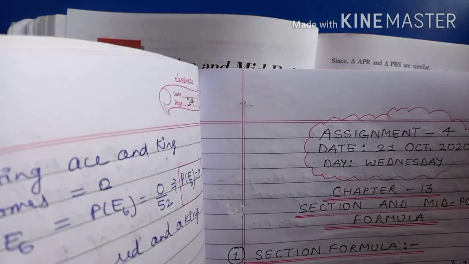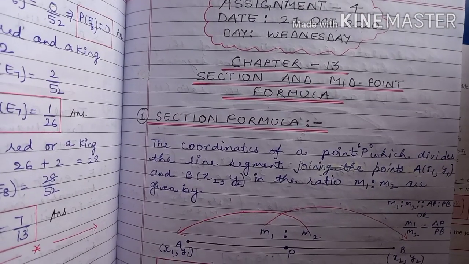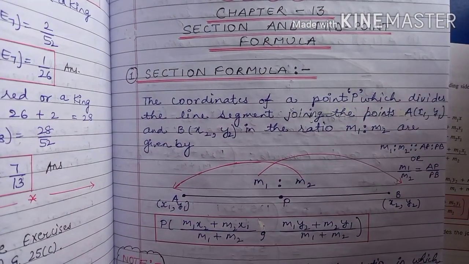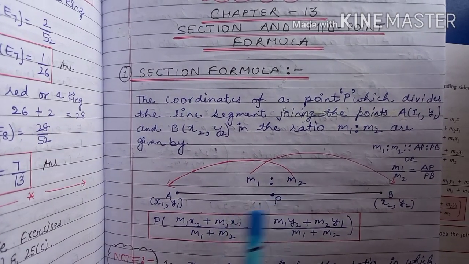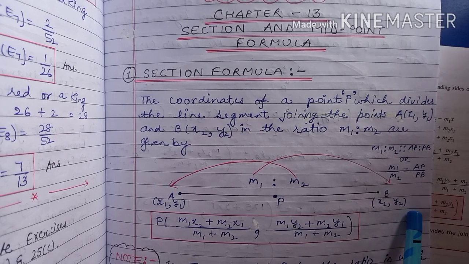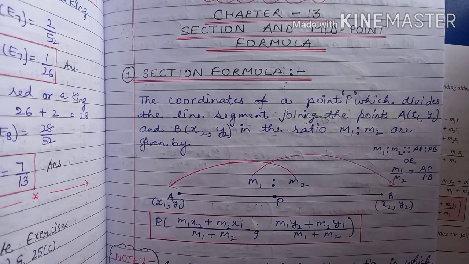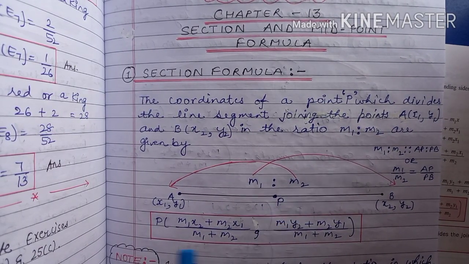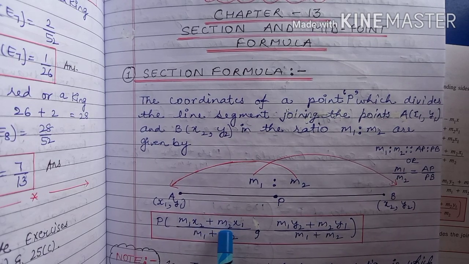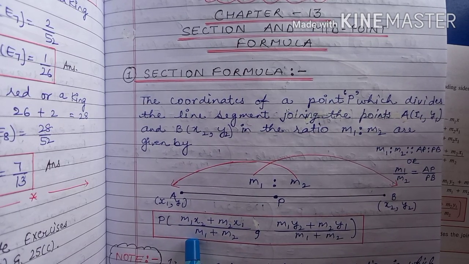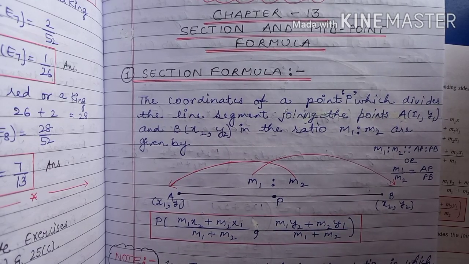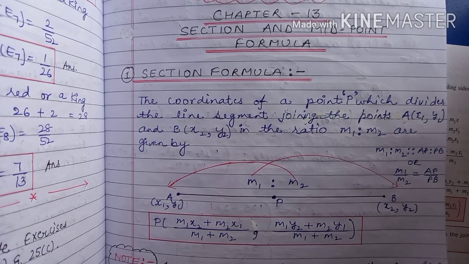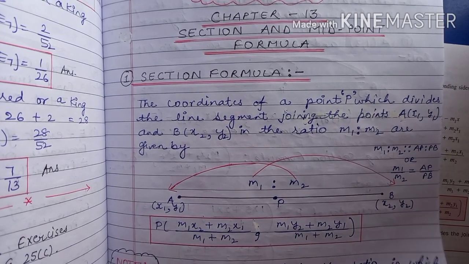Section formula, as we already discussed in the previous assignment, gives us the coordinates of a point P which divides the join of 2 points (x1, y1) and (x2, y2) in the ratio m1:m2. The coordinates of P are given by (m1 x2 + m2 x1) over (m1 + m2) and (m1 y2 + m2 y1) over (m1 + m2). So if we further extend this to the midpoint formula.